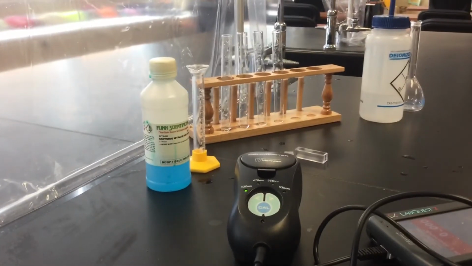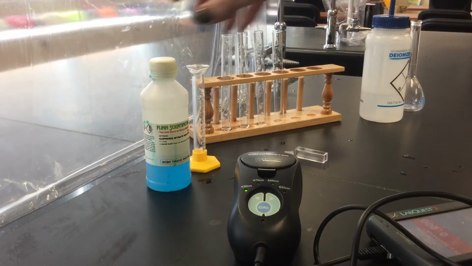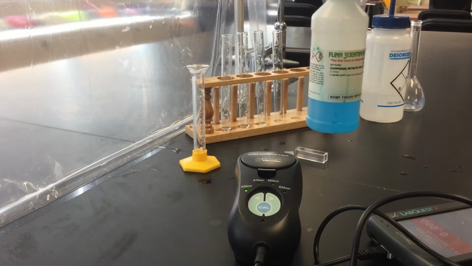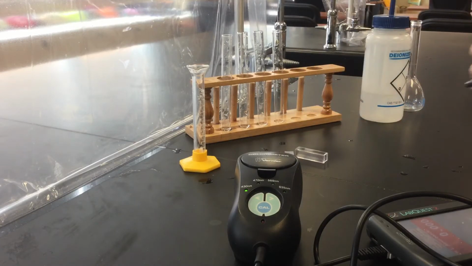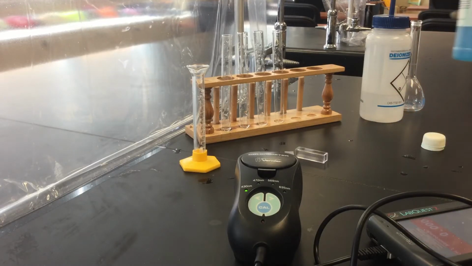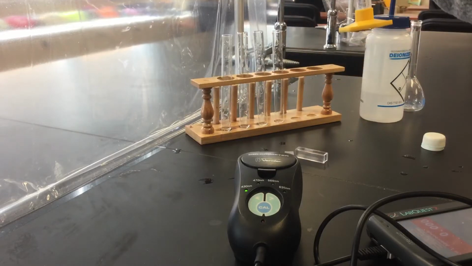And so now we're going to dilute the copper 2 nitrate. This is a 0.4 molar solution. Class just ended. This one is the fully concentrated one.